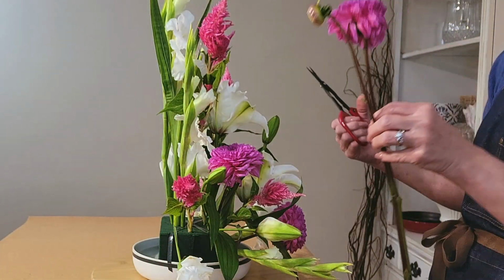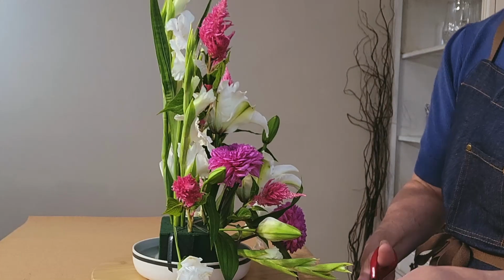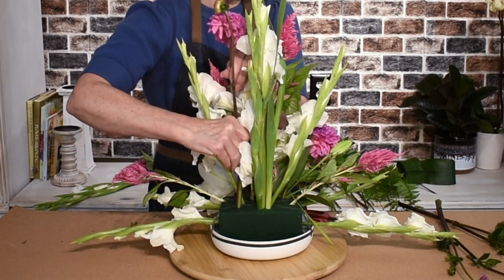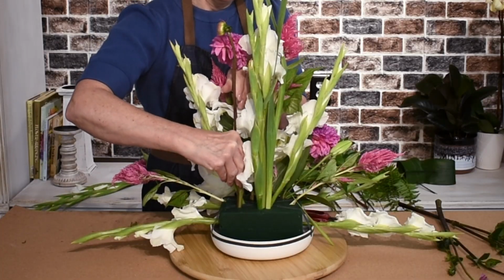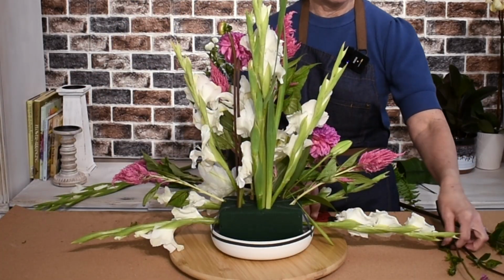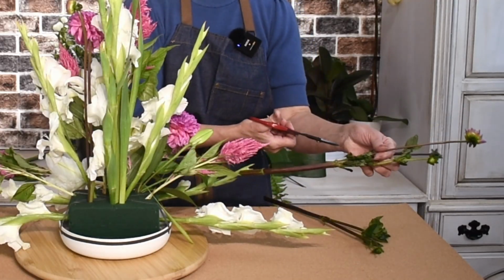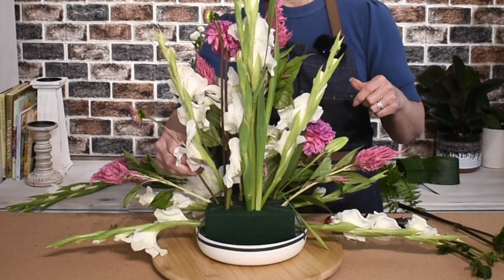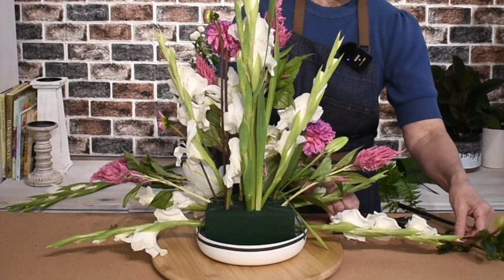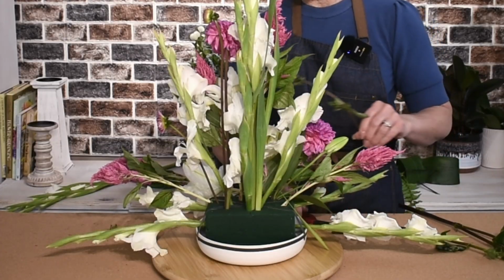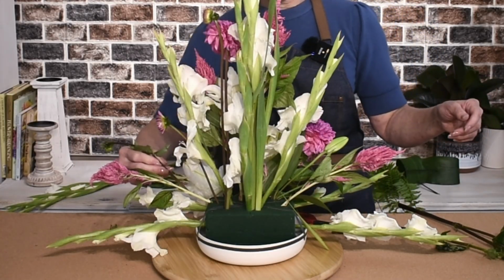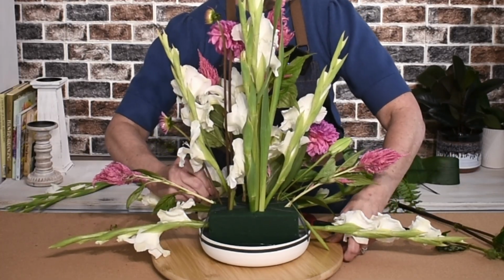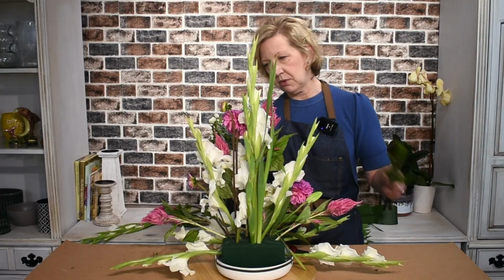And let's see, to be able to get that up, way up there, yep. Let's bring that all the way up. Yes, that's good. And now I'm going to use some of these little tails just to create some more movement. This is one of those flowers where I like to use all of the bits and pieces. I've got some other interesting things that I'm going to incorporate in here too.